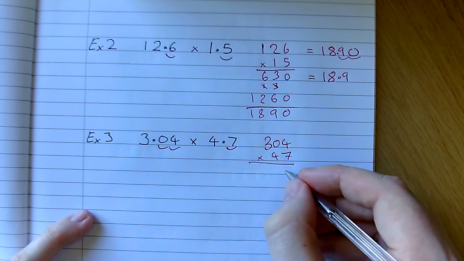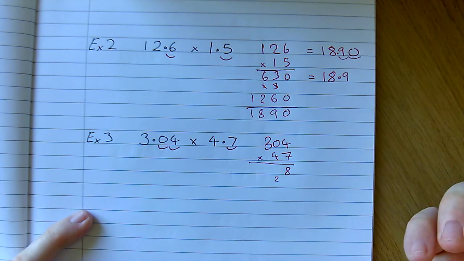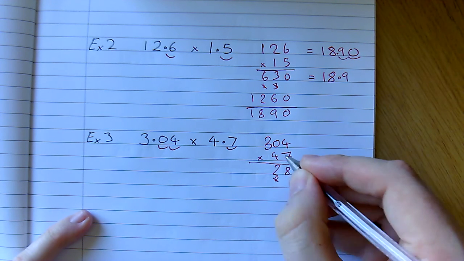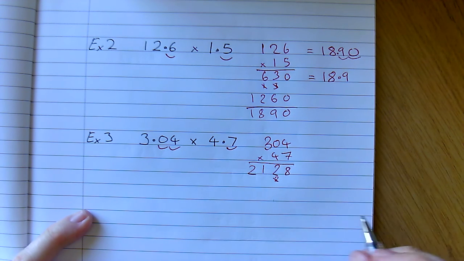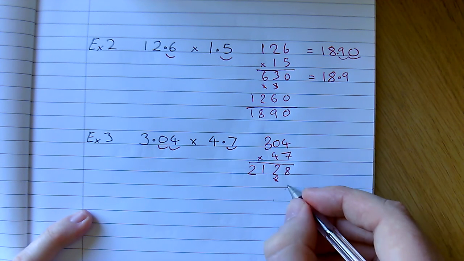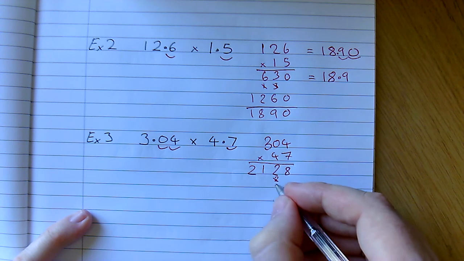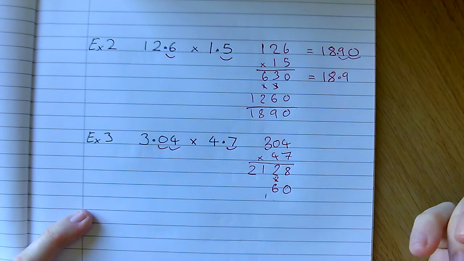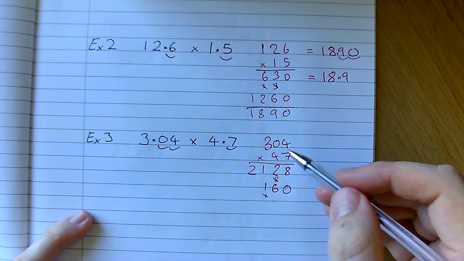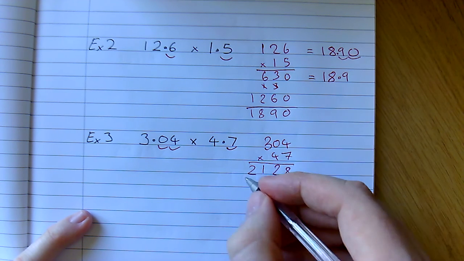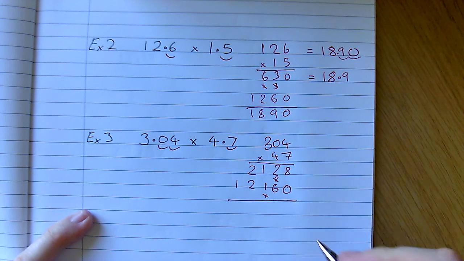4 times 7 is 28, so 8 carried a 2. 7 times 0 is 0, add that 2, makes that 2. 7 times 3 is 21. Nothing left, so I'll put the 2 there. Next line, start with a 0, that's not a 4, that's a 40. 4 times 4 is 16, so 6 goes in there, carried a 1. 4 times 0, obviously going to be 0, bring that 1 in there, makes it a 1, cross the carry out. 4 times 3 is 12. Excellent. Do my line, we add this up.